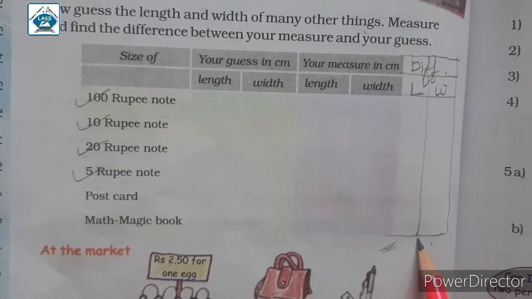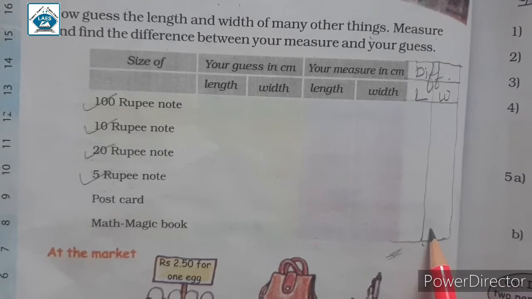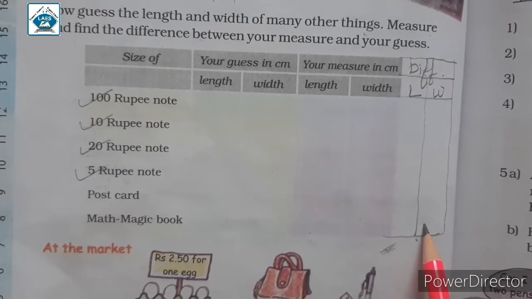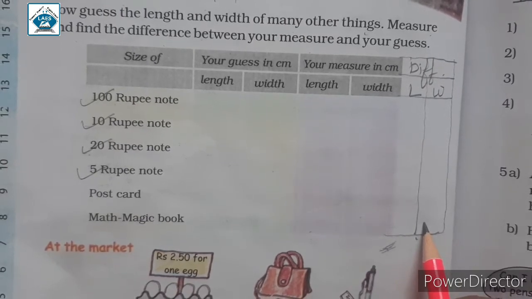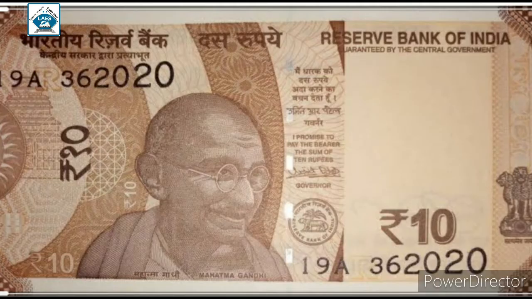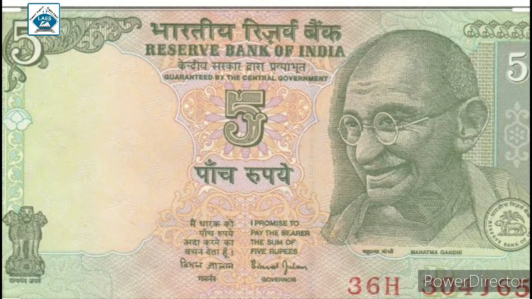What is the difference between our guess and the measurement that we actually found? So here we have a note of 100 rupees. First, I want to tell you that I have taken the new notes of 100 rupees, 10 rupees, 20 rupees and 5 rupees, which were designed by RBI.